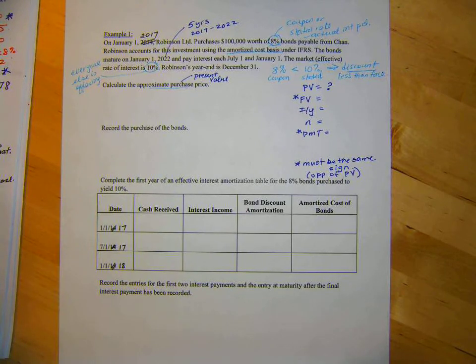Feel free to count on your fingers. Okay, so we give them money. They give us a piece of paper that says $100,000, 8% bond, 5 years, July and January interest. So that means our little piece of paper that we're holding entitles us to 8% of 100,000 every year, so 4% every 6 months. And at the end of 5 years, we get 100,000 back. It's like we're lending them money. Okay?